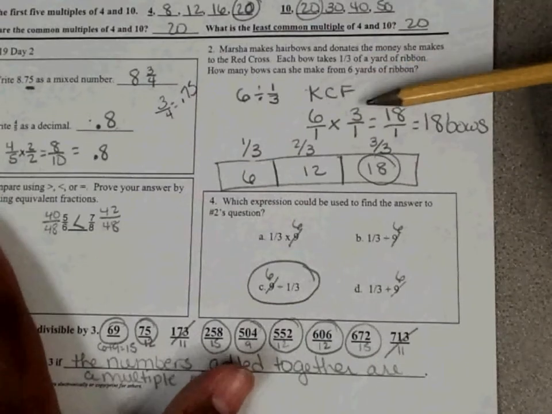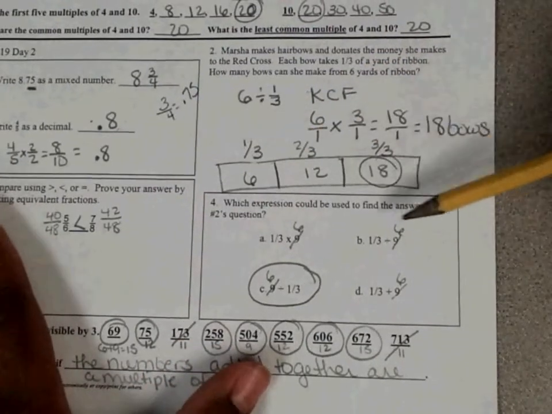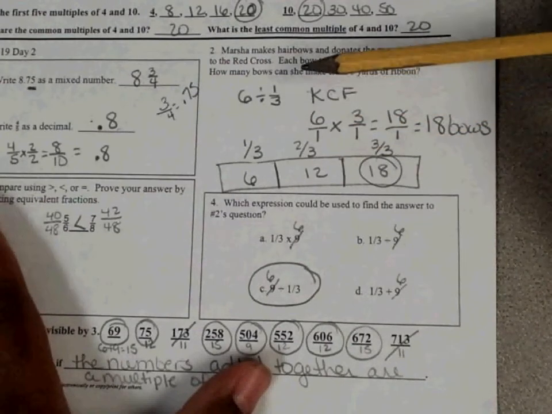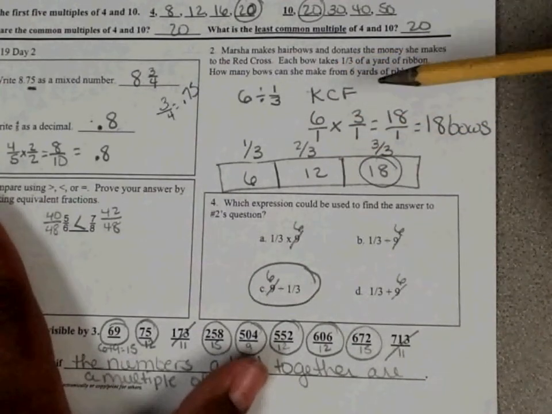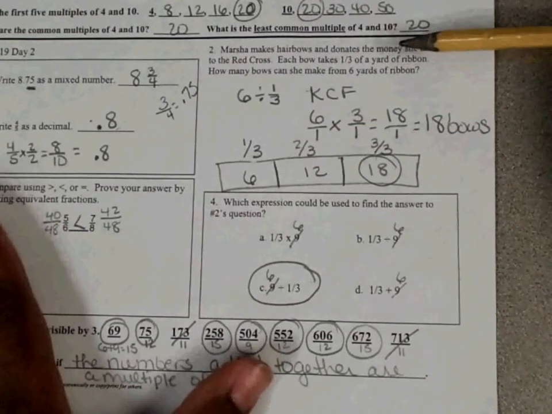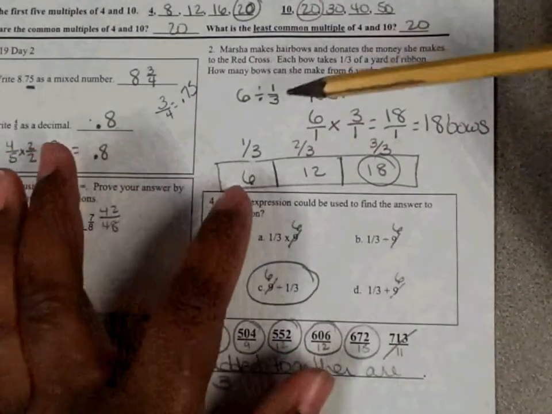Well, before you learn this formula of keep, change, flip, let's look at how I can make it into a bar, okay? I know that I have 6 total yards of ribbon, okay? So if I am looking at, I did my bar wrong.